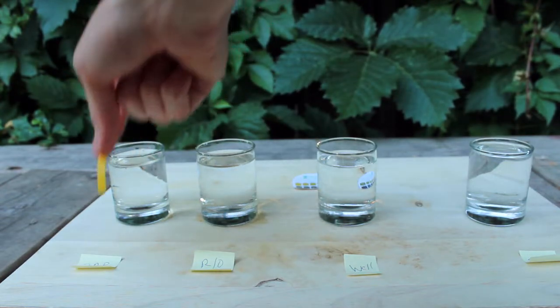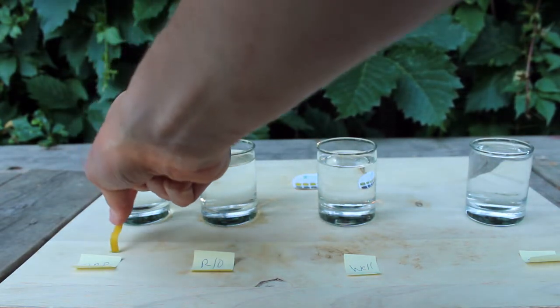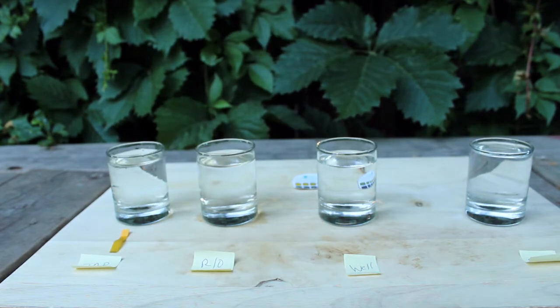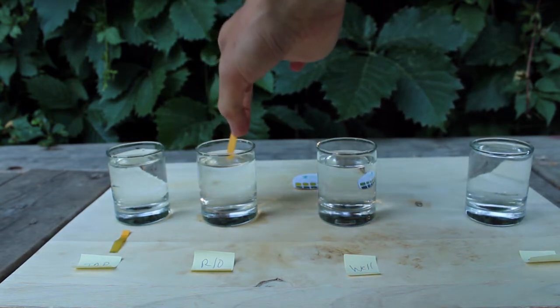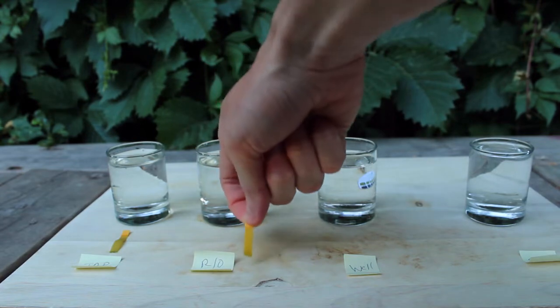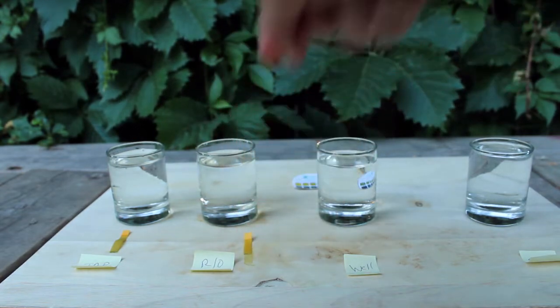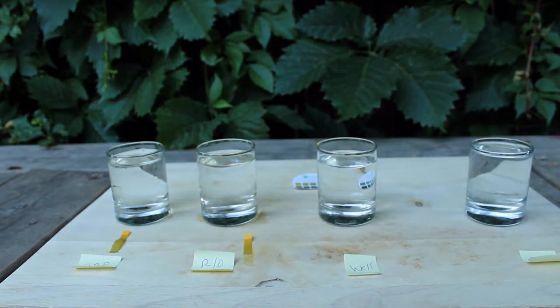So this first one, this is tap water, and tap water has chlorine and fluoride in it. Reverse osmosis, this is what I have in my house. This takes out the chlorine and the fluoride. And then we have well water, which is from Canada.